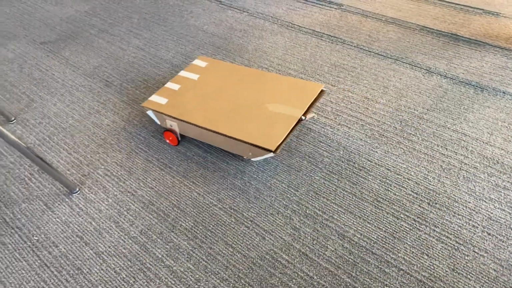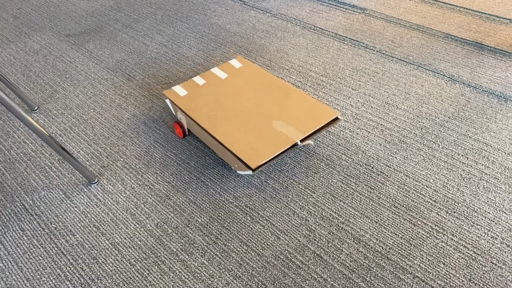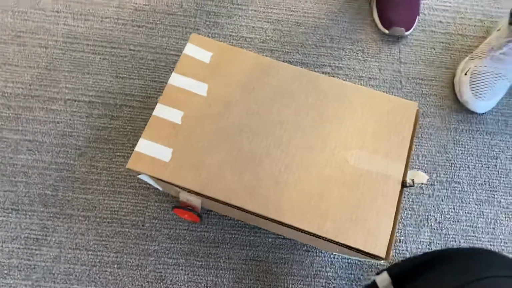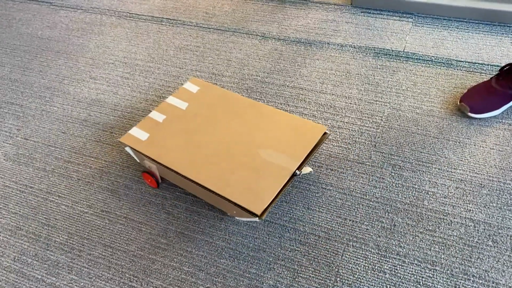Going forward. Yeah, we're on carpet right now, so there's extra friction, but you get the basics. Backward. Okay. Stop and then go forward, but reverse the friction. So that's our project. That's Wheelie. So there we go. That's Wheelie.